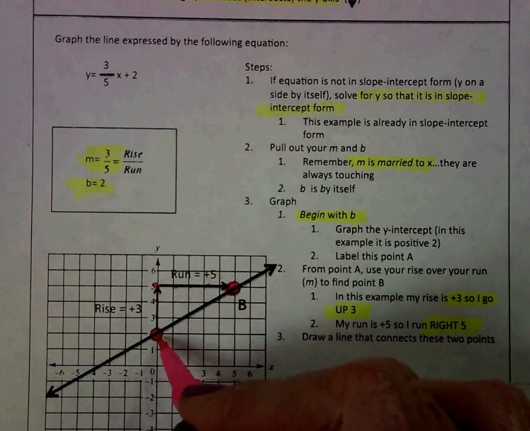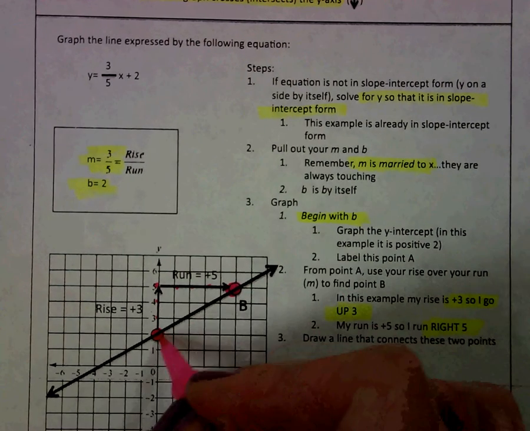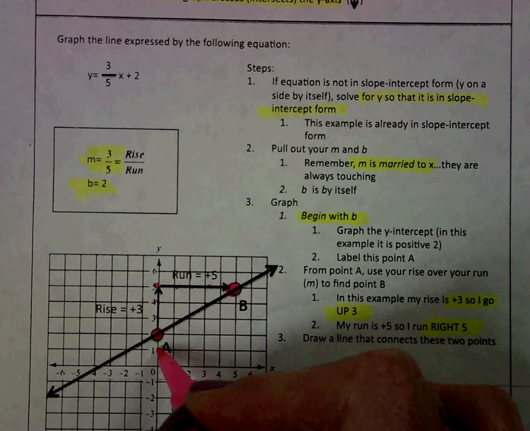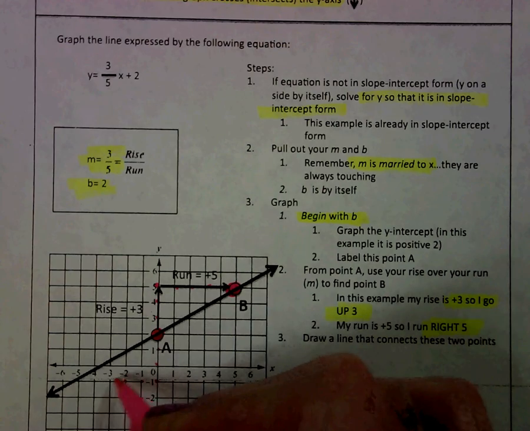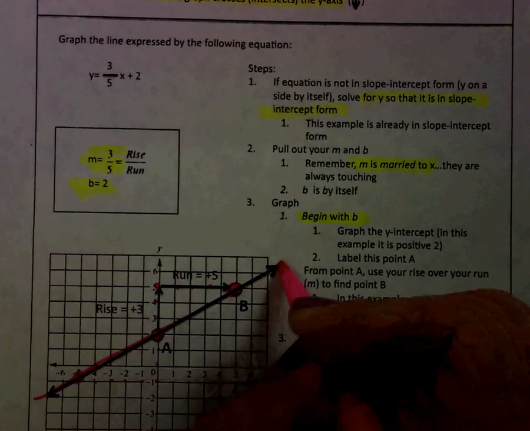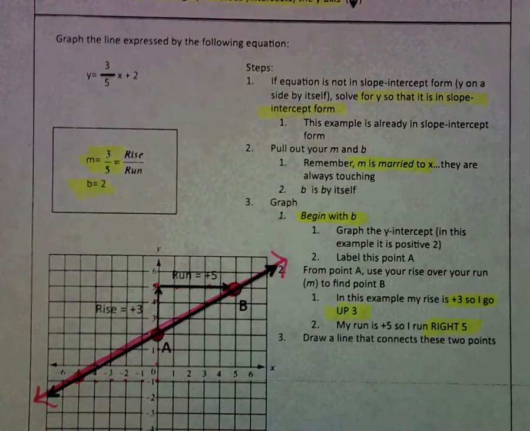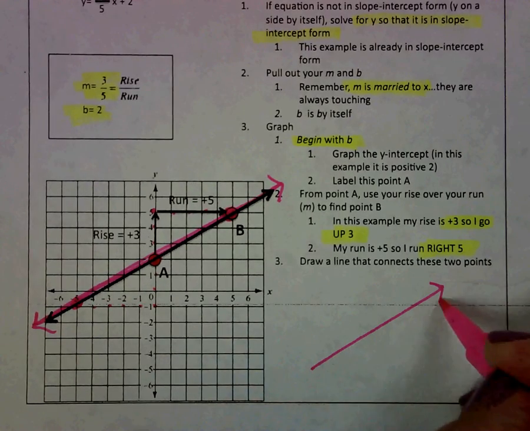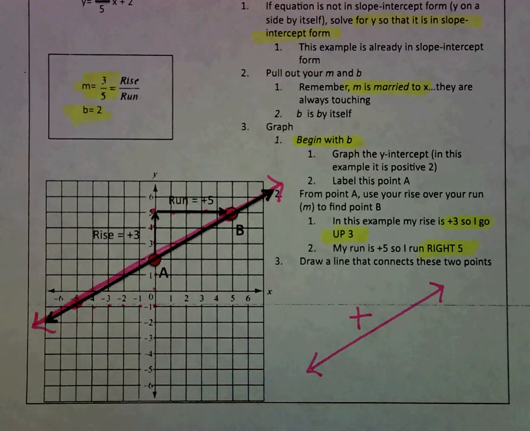Once I draw one point to the right and maybe a couple more, I can go back to my y-intercept and I can reverse my steps. I can go down 3 and left 5. 1, 2, 3, 4, 5, because we already know which way our graph is going. And then at that point, I would connect my points. Remember, we know that a positive slope should always rise to the right. And so that is another way to check yourself to make sure you've graphed it correctly.